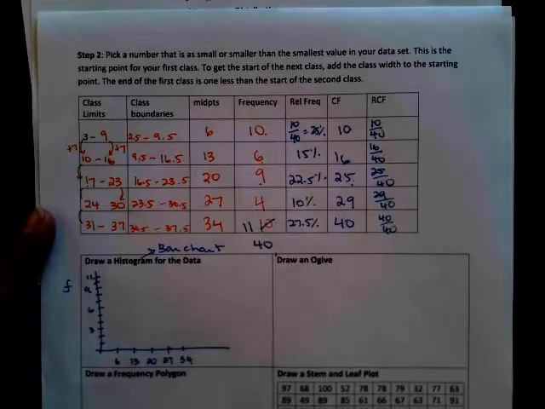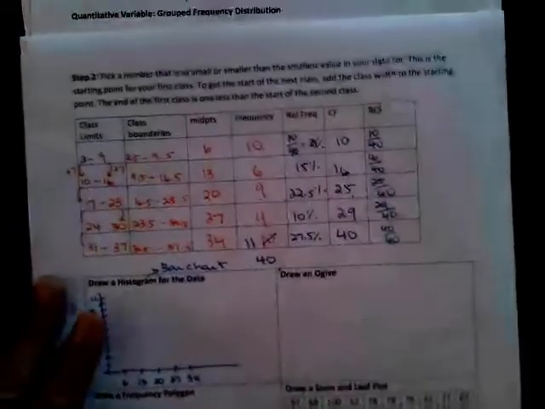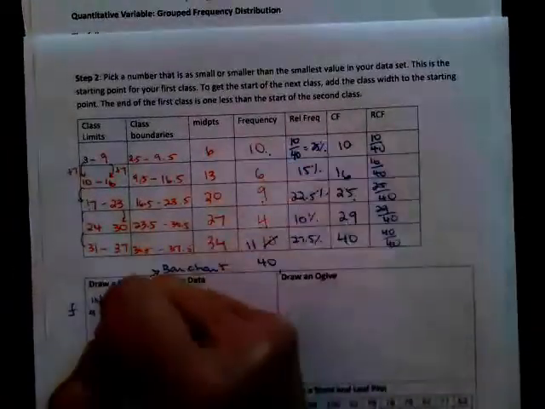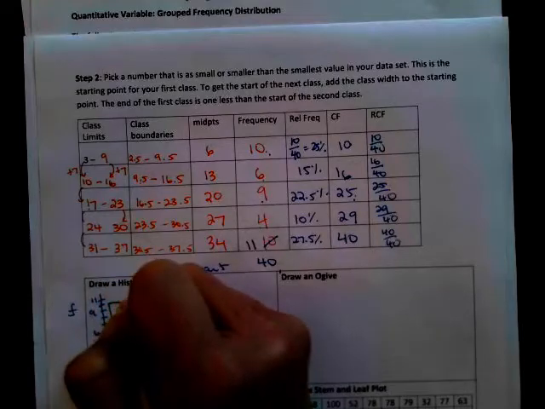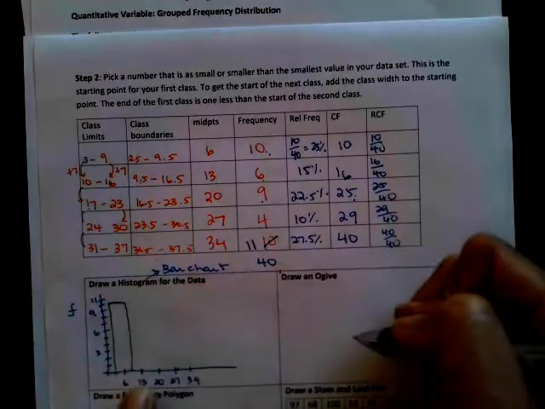And then we're just going to do bars. These are the midpoints, so they'll be in the middle of my rectangle. That first one has a frequency of 10. So I'm going to draw a rectangle that goes up to 10 and then goes over the 6.